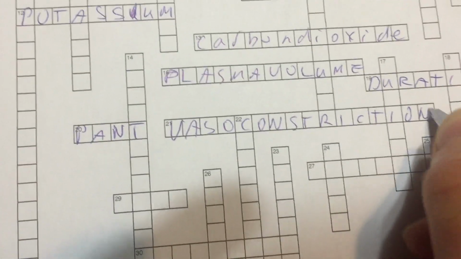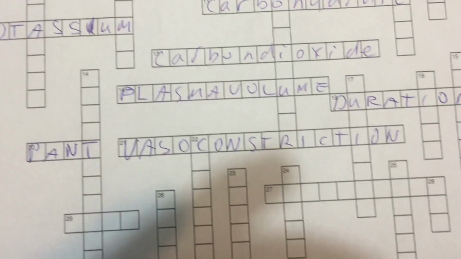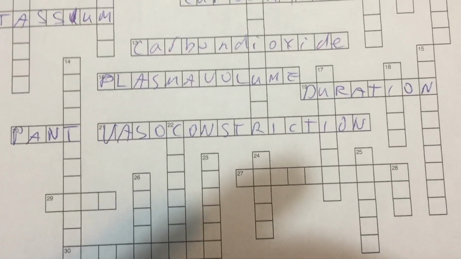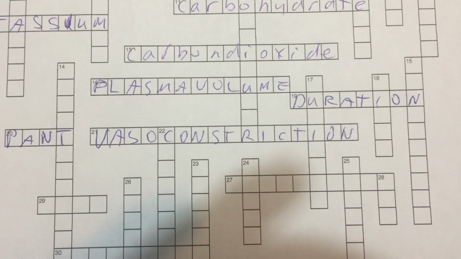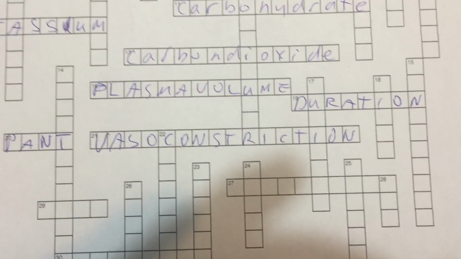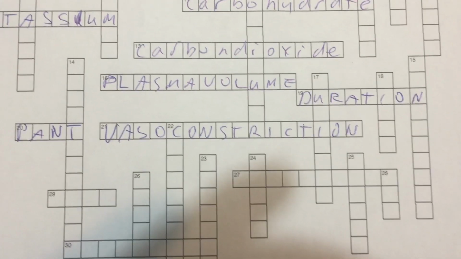You get constriction of your blood vessels, and that drives the blood towards the center of your body. Your body is attempting to keep your vital organs warm, which are in the central part of your body.